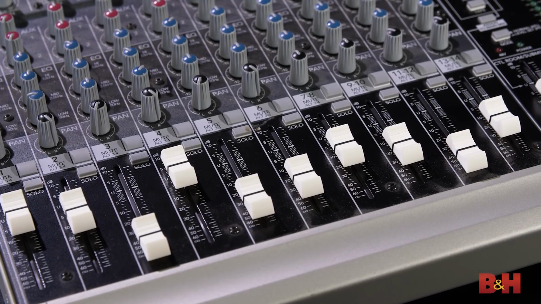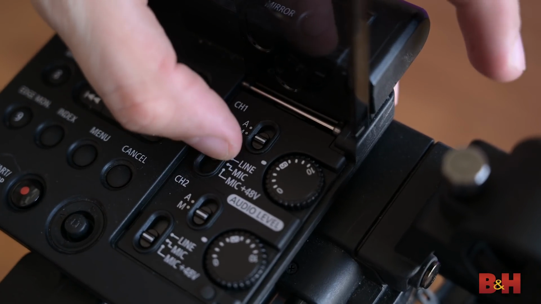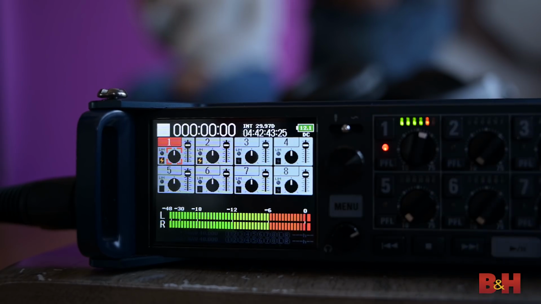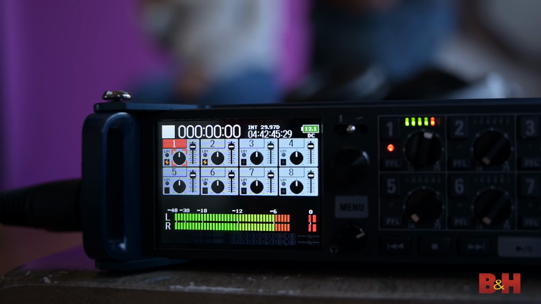A signal that's line level, on the other hand, is normally audio that is fed from an in-between source, such as a mixer or a PA system. Line levels run much hotter or louder than mic levels, so you don't want to plug a line level source into a mic input. You'd almost certainly get terrible distortion and ruin your recording.